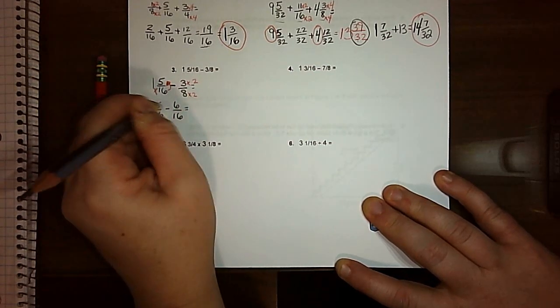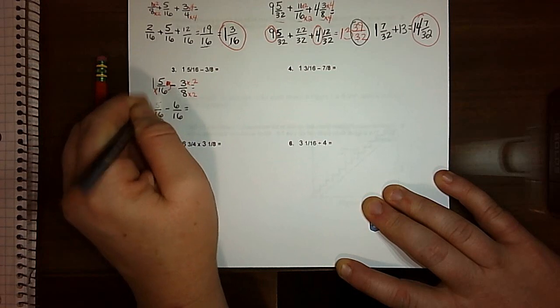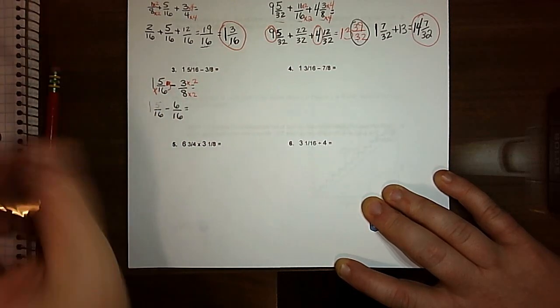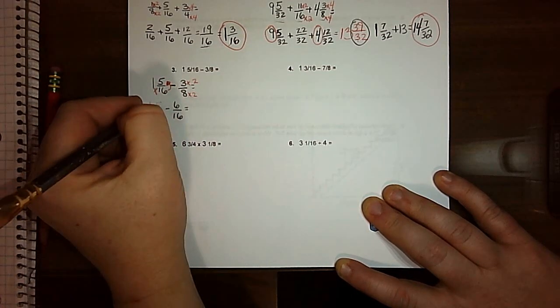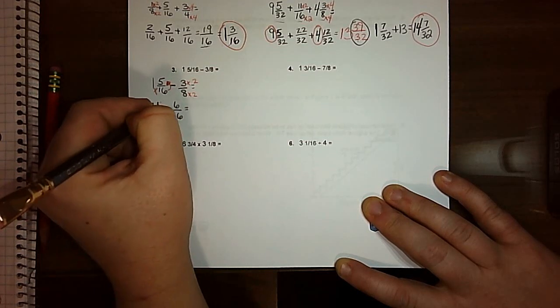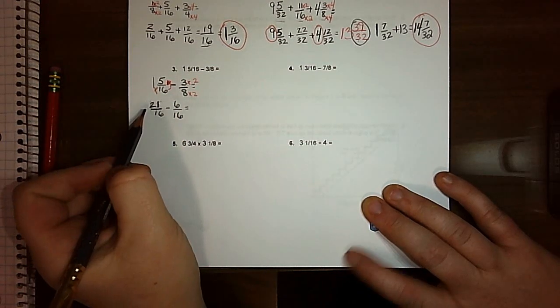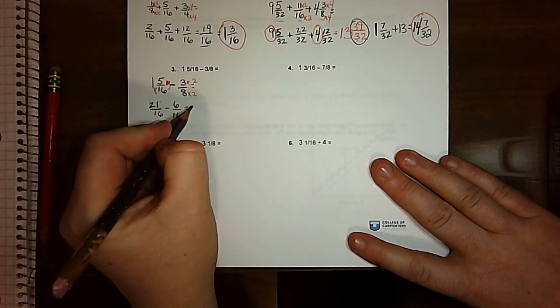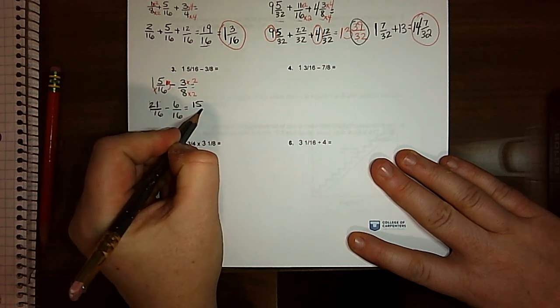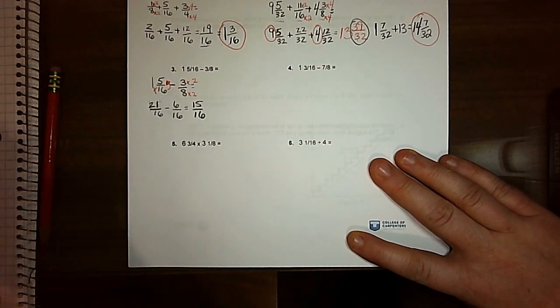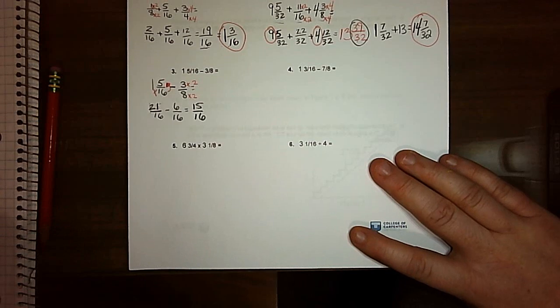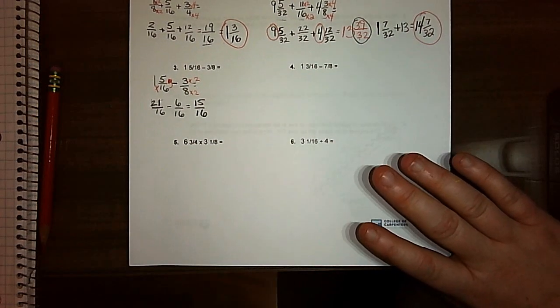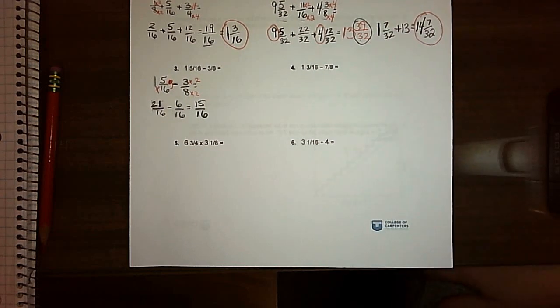All right, and we can actually do this. Let's see what happens there. There we go. All right, so then 21 minus 6, what do you get? 15 over 16. That's right, and that's it. It's basically almost a whole. Yes, buddy, that seemed to be the easiest way.